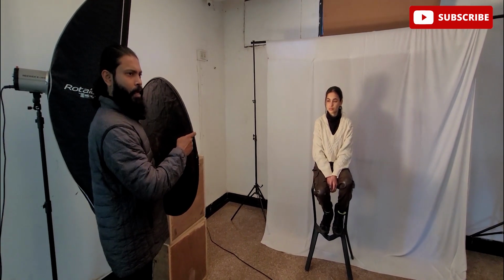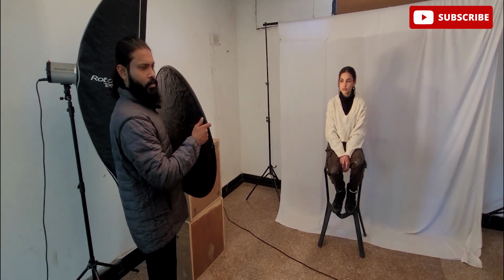See, it is completely diffusing here only. But if we have something shiny, then we can create a certain image. If you take this picture, you will see a very cool light is falling on the face. So these are a few ways which you can use for your photography purpose.